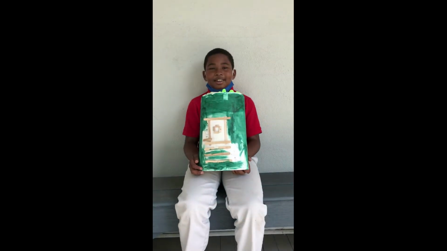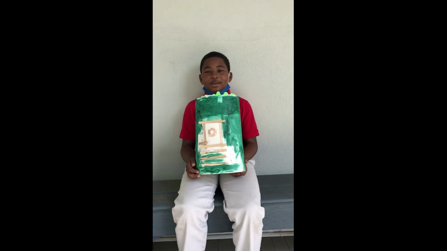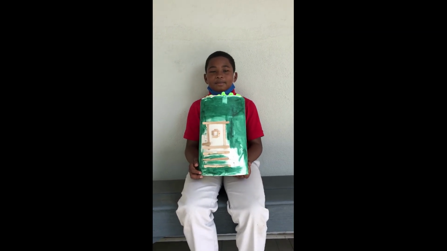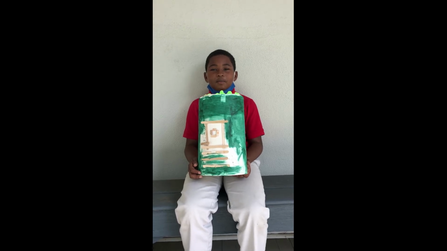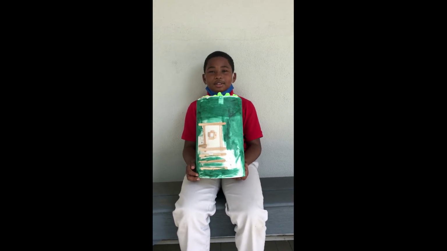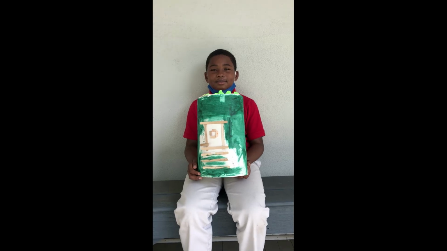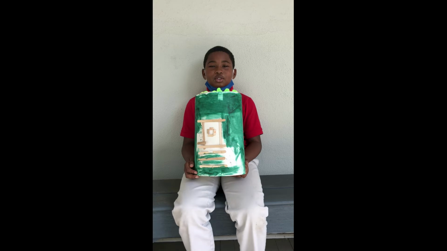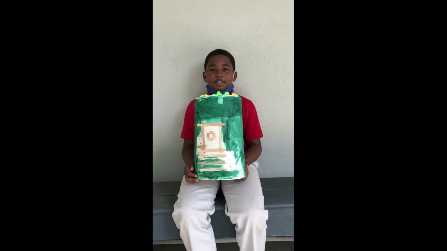Hello, my name is Anthony Anderson, and I read the book Diary of a Wimpy Kid, Cabin Fever. What is your favorite part of the book you read? The part where they built a treehouse. Would you recommend this book to a friend? Yes. Why? Because it's a very good book to read, and it doesn't have too many pages.